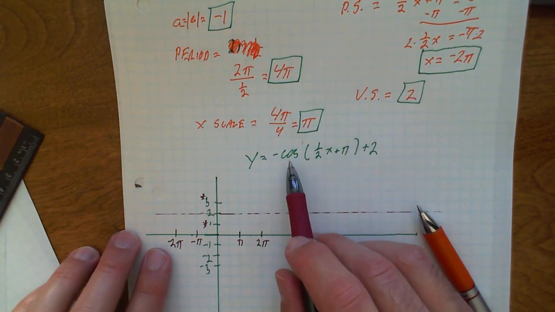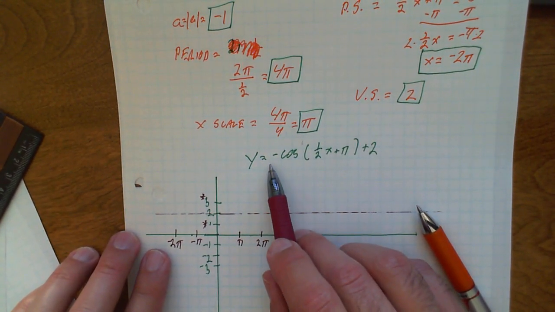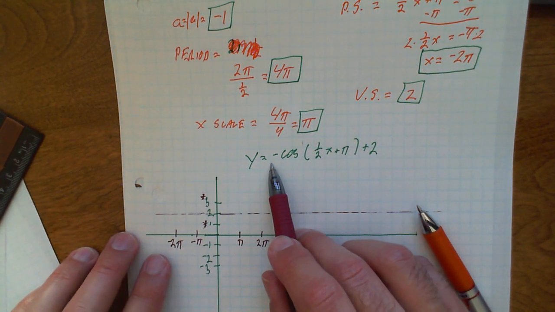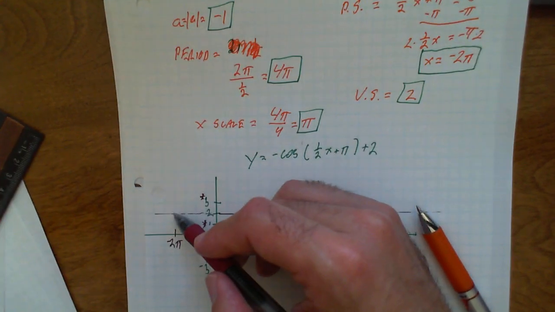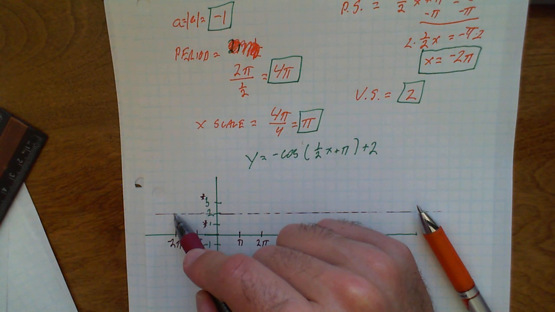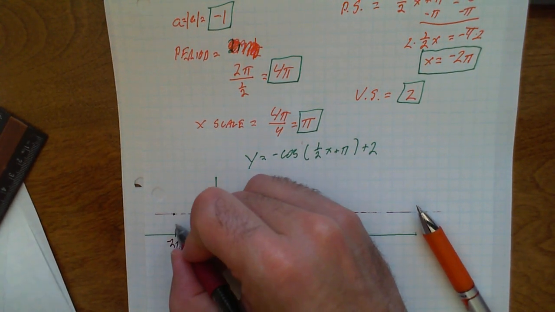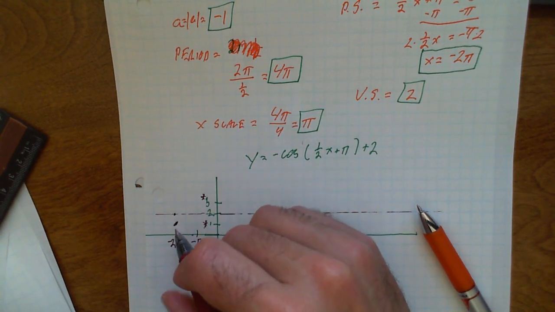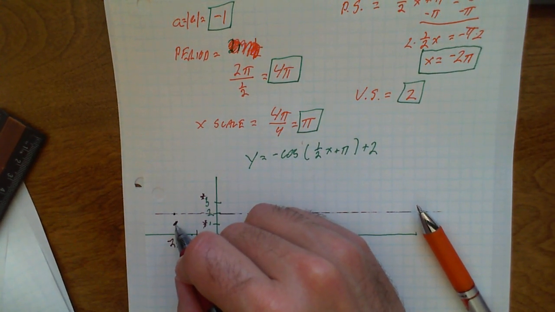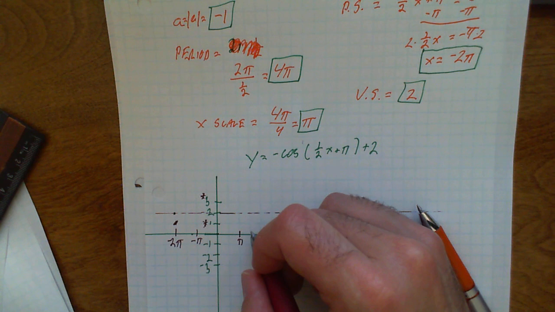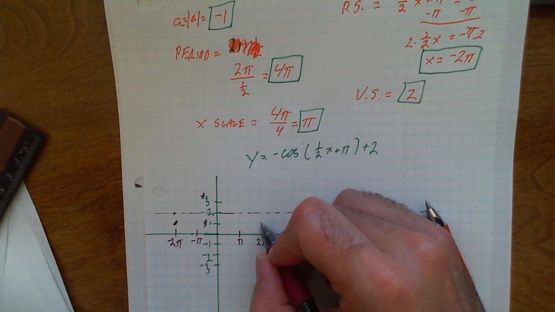Now remember, this is cosine, but it's negative cosine. So remember, here's my starting point. Cosine usually starts at the top, but because it's negative, it's going to start at the bottom right here. First point's at the bottom. That means the last point is also going to be at the bottom.